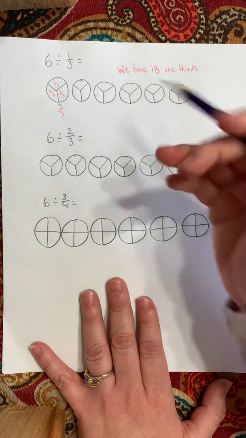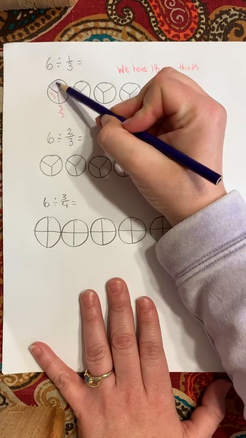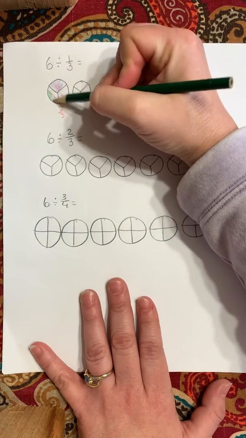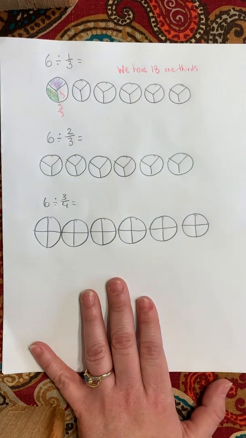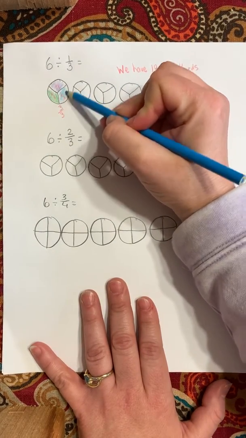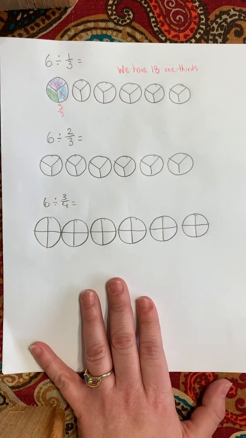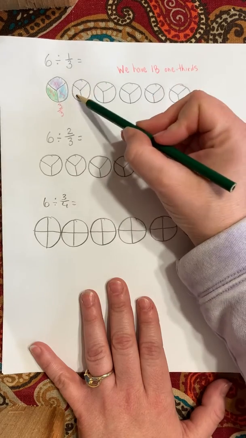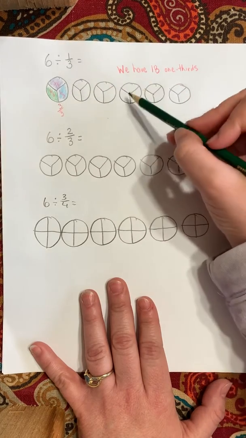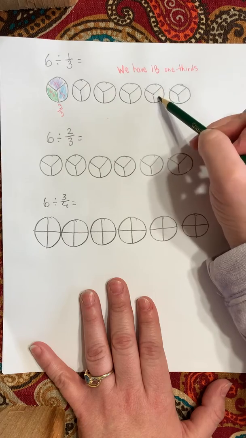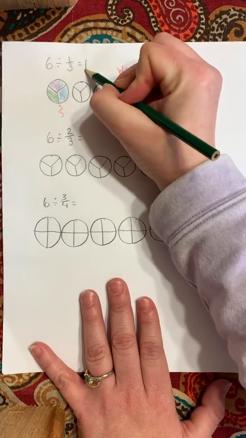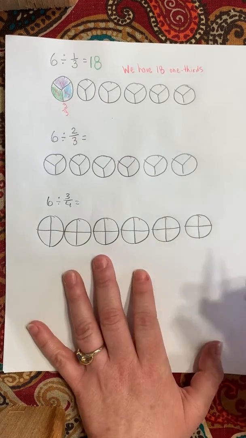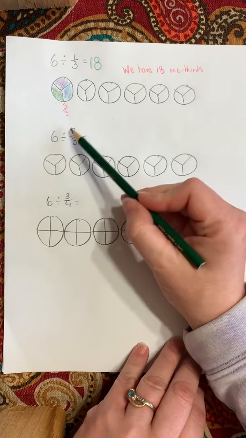So if we're taking away 1/3 each time, we can take away 1/3 once, 1/3 twice, 1/3 3 times from each of these wholes. So altogether, we'd be able to take away 1, 2, 3, 4, 5, 6, 7, 8, 9, 10, 11, 12, 13, 14, 15, 16, 17, 18 1/3s.